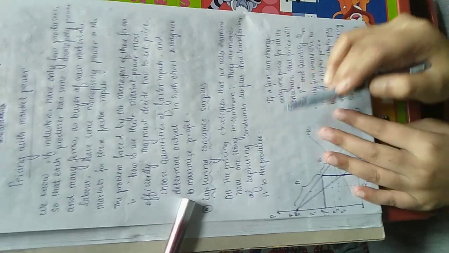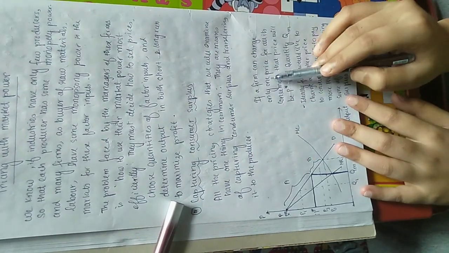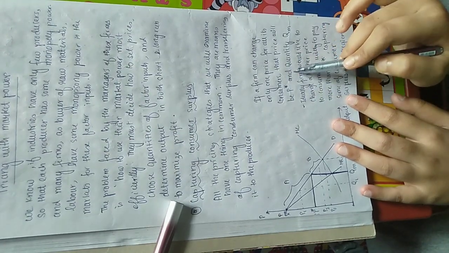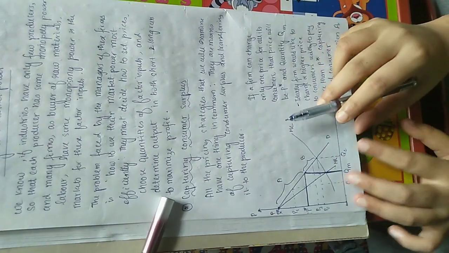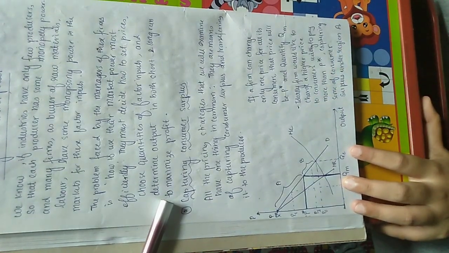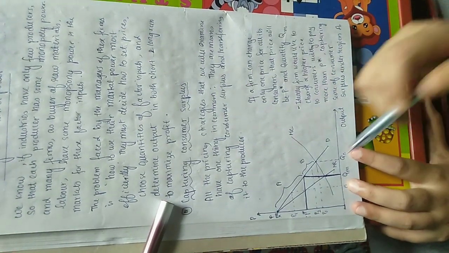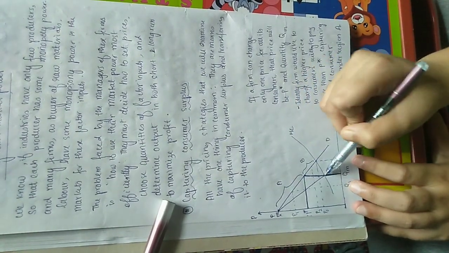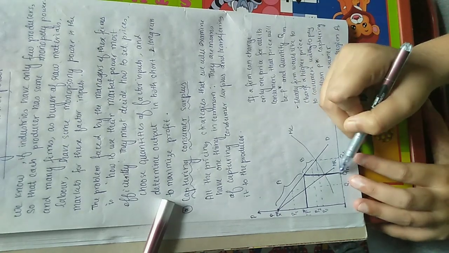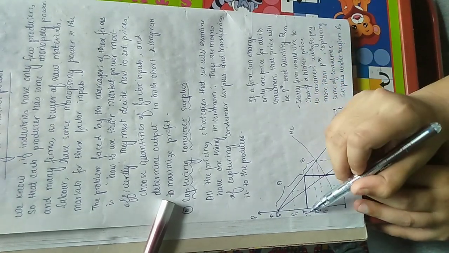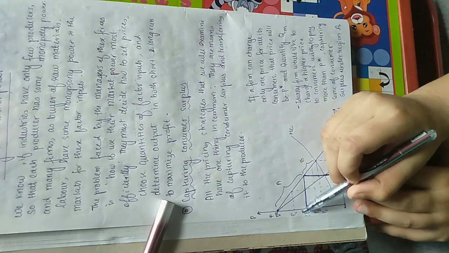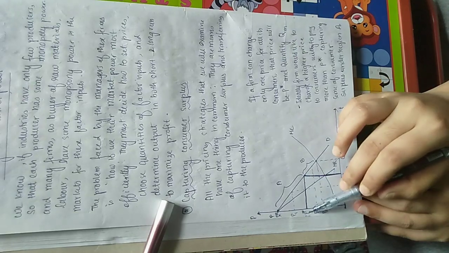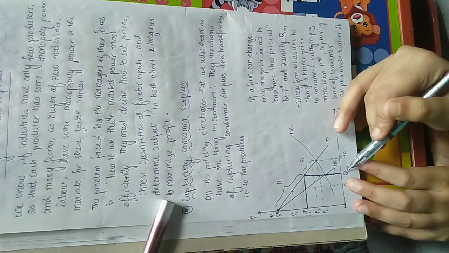Okay, if a firm can charge only one price for all its consumers, that price will be P star and quantity QM. That means we know the monopoly market can maximize its profit at the point where MR and MC meet. So we have the quantity QM and the respective price P star. If the firm is charging only one price, they are charging the price P star and producing the quantity QM.